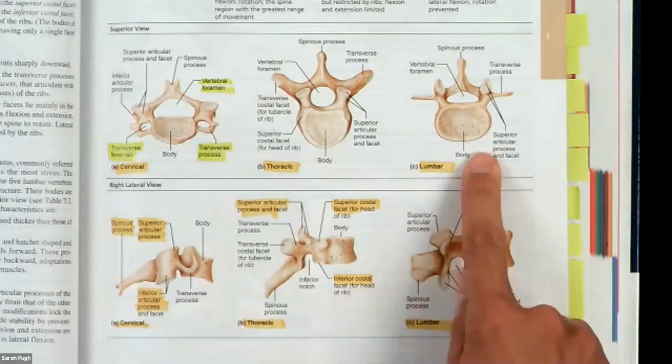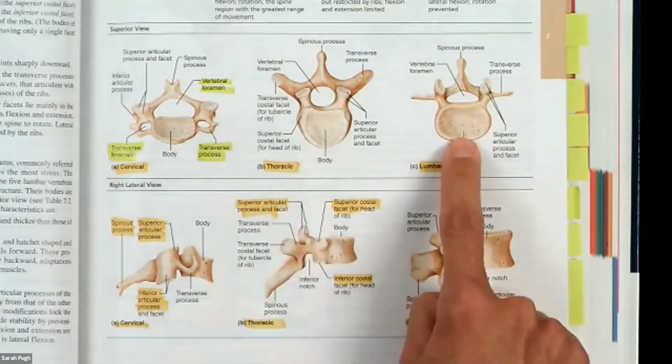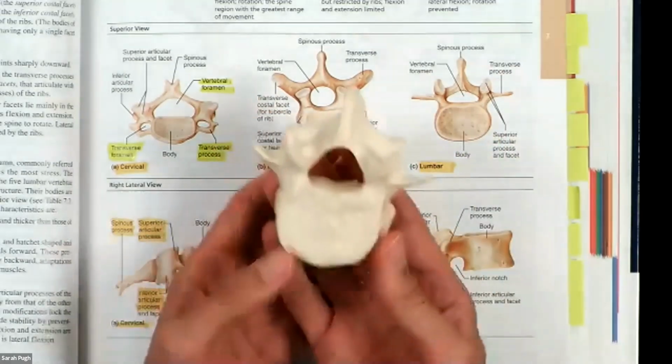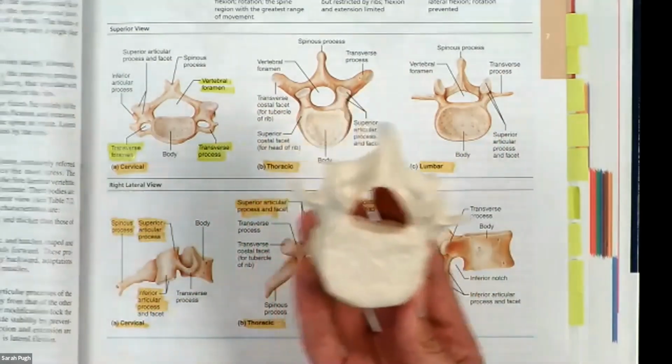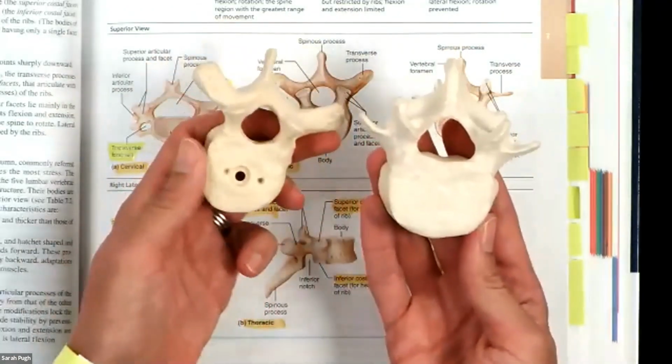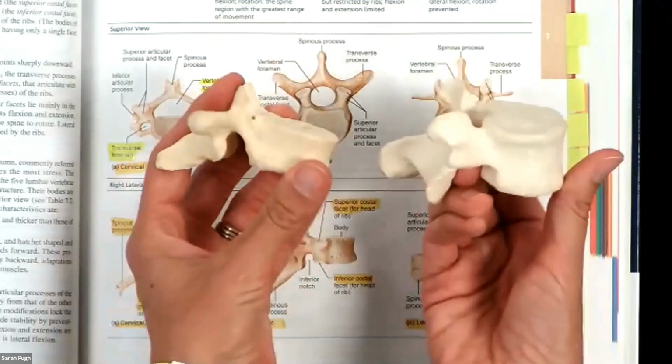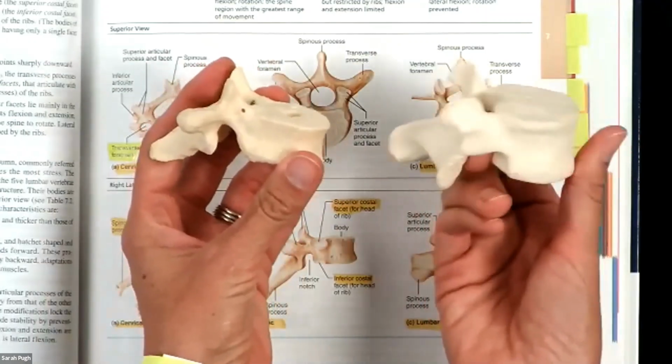And then the lumbar vertebrae, this is the biggest, and that's because lumbar vertebrae bear the most weight. So you'll notice here is a lumbar vertebrae and here is a thoracic vertebrae. So you can see how much bigger this lumbar vertebrae is. It is really huge, this one.